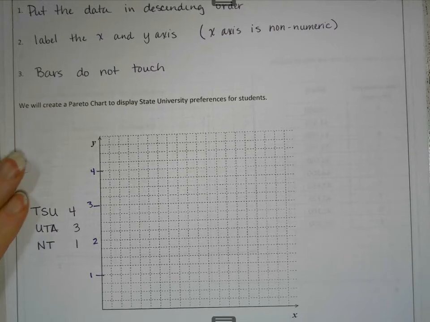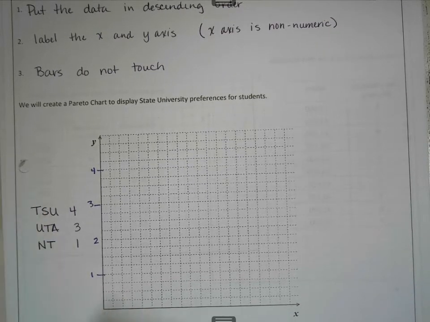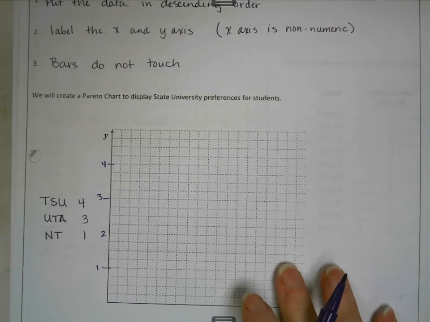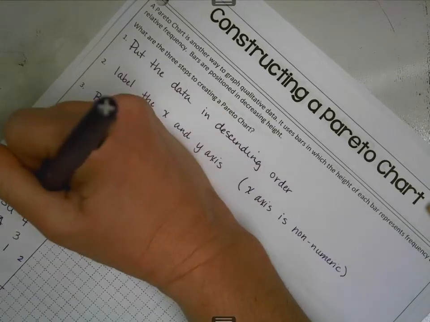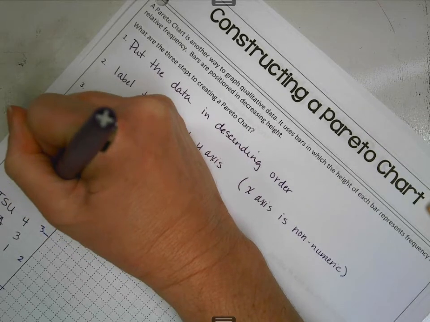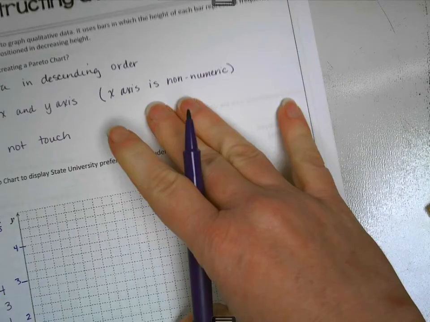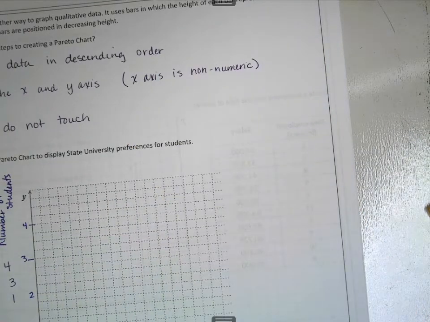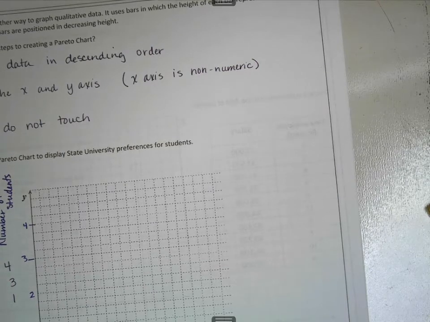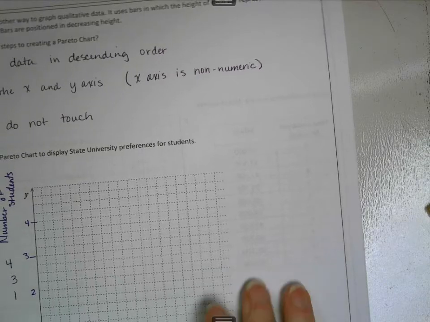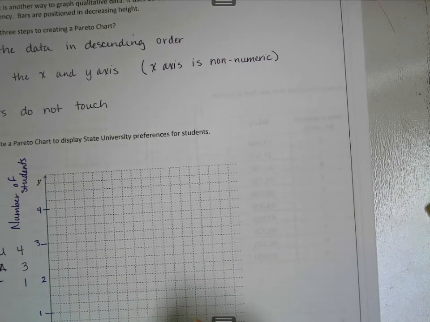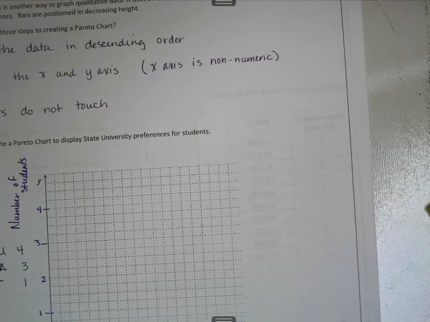And then just for the sake of making it look nice, I'm going to skip so again, the x-axis in this case, so I shouldn't have put this right here, sorry y'all. I'm going to put number of people, or number of students. That's what our y-axis is representing. Our x-axis is state schools. Texas. It's non-numeric, and because it's non-numeric, I don't have to put that little jaggedy line.